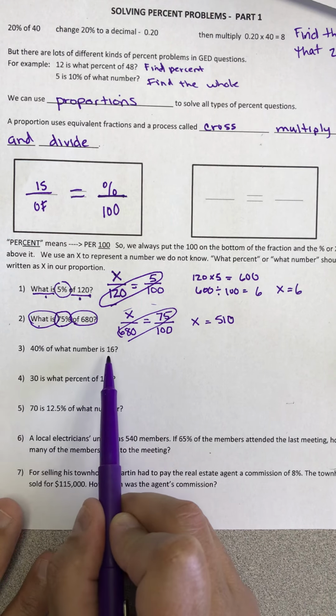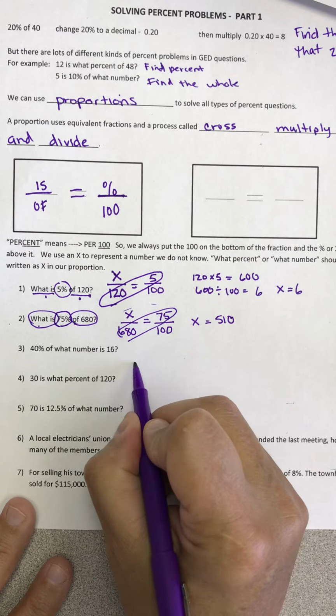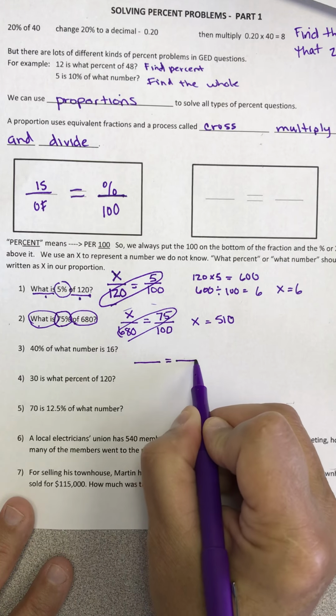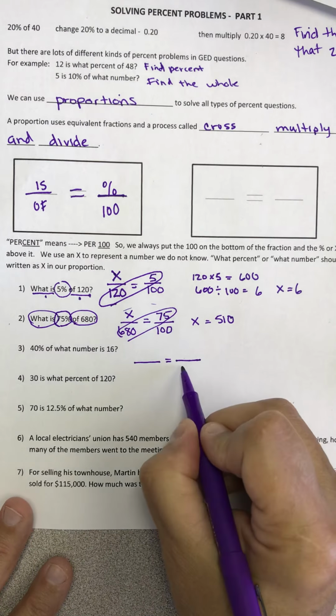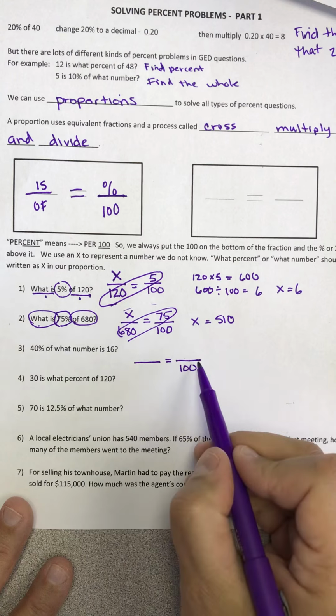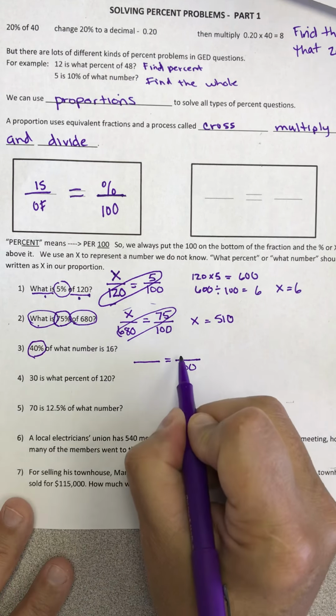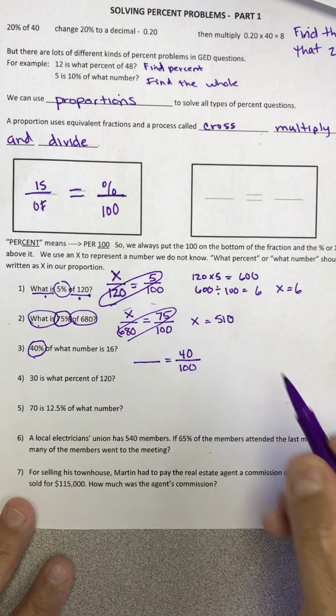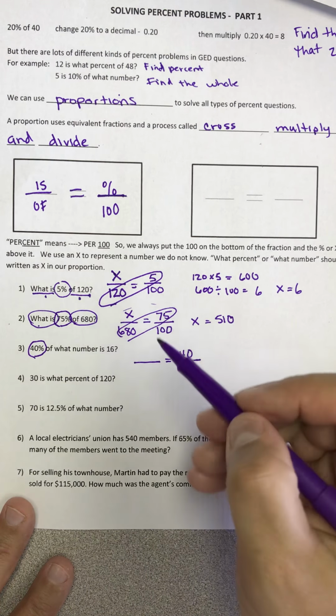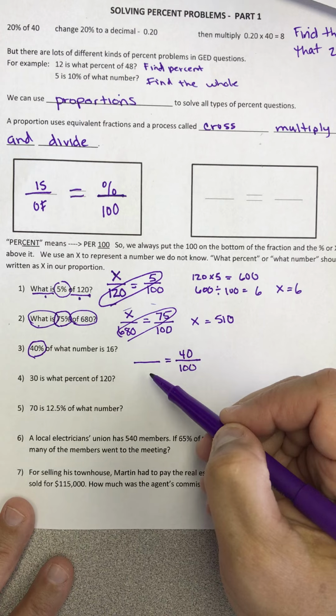40% of what number is 16? I'm going to go ahead and set up my proportions or my equivalent fractions. I'm going to put my 100 down below. I'm going to go back to my problem and ask, do I have a percent? Well, yes, I do. I have 40%. So I put 40 over 100. Now on this side, I need to put "is" over "of."